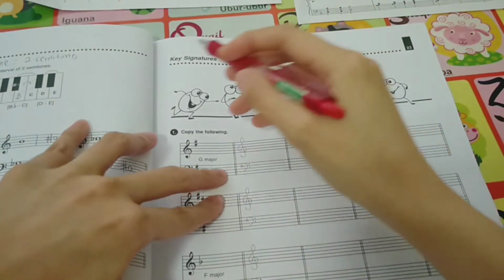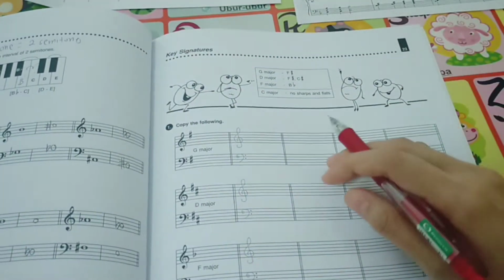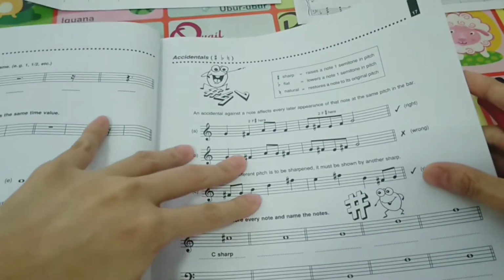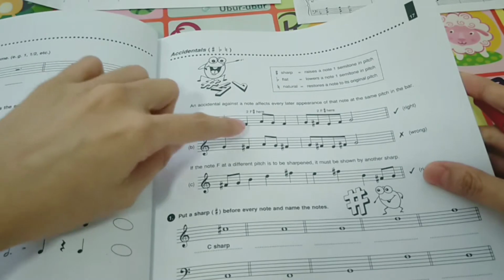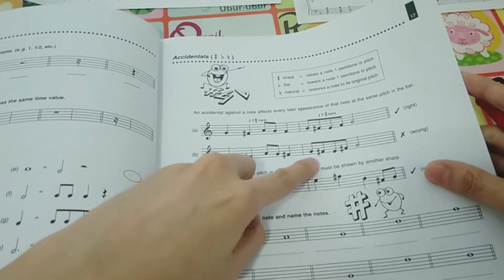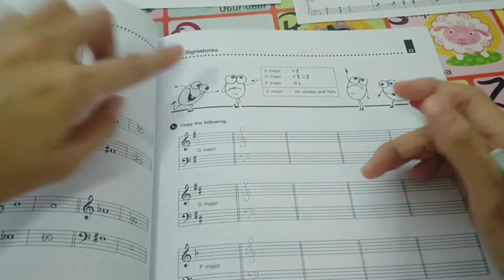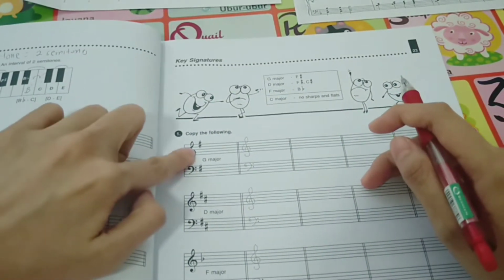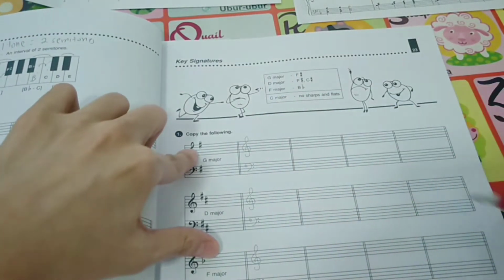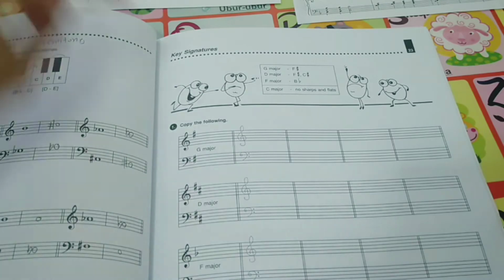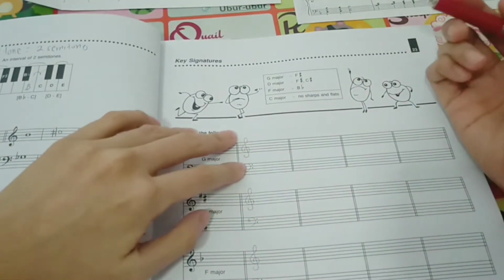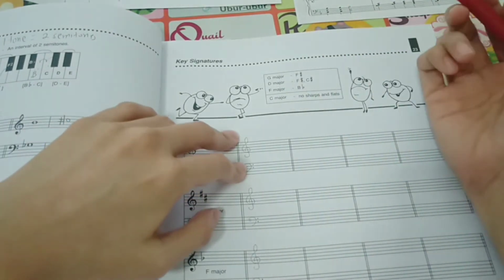Now our next topic is key signature. Previously in page 17, we already learned about accidentals. Accidental is when you need to put a sharp or flat or natural directly on the notes itself. For key signature, you only need to put it once, and then you can have, for example, this F sharp. You can have the whole piece with F sharp, and you don't need to keep writing sharp on the notes.